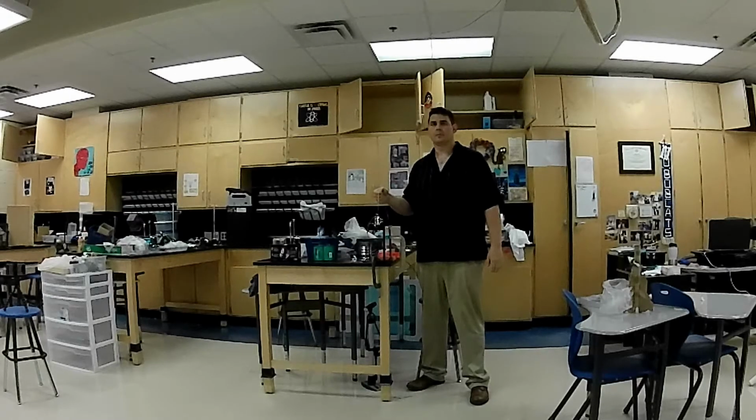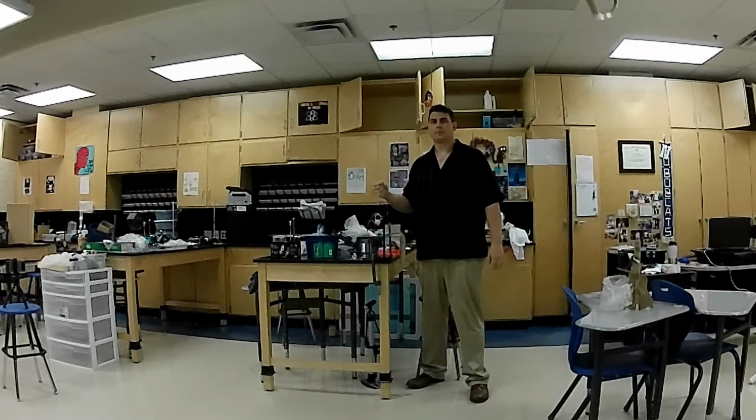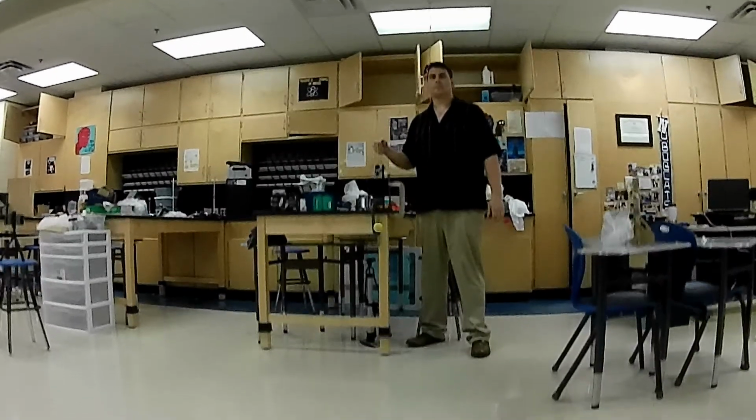So from this frame of reference, you can see it looks kind of like the ball's just traveling at a constant speed. And in fact, if you focus on just the ball and not the background, it looks just like a ball rolling at you on the ground.